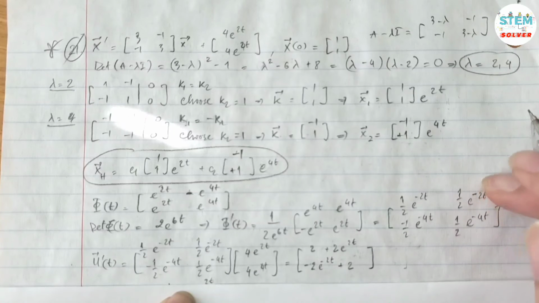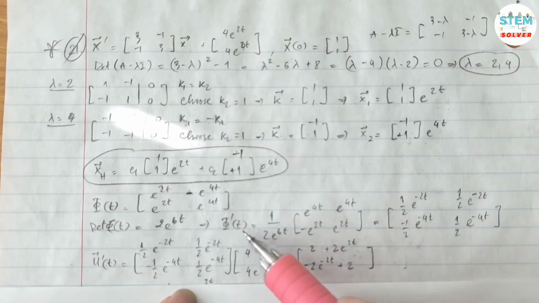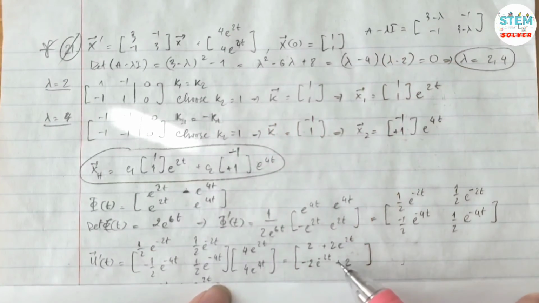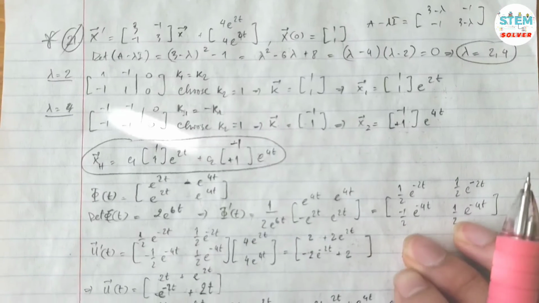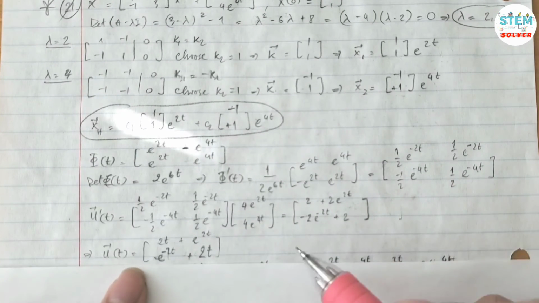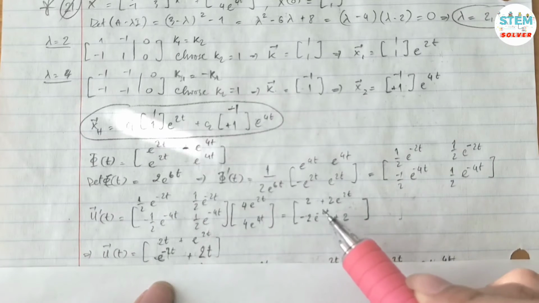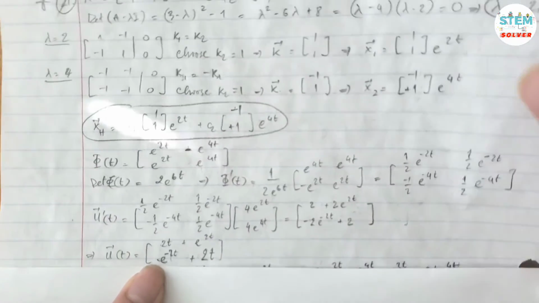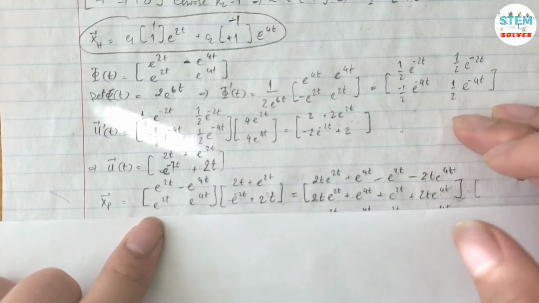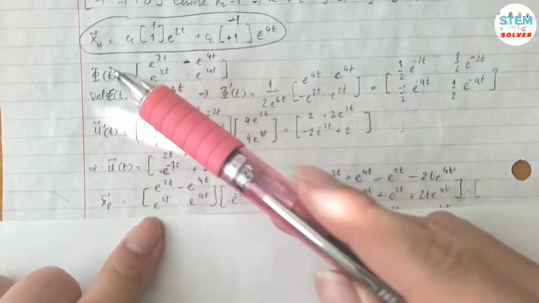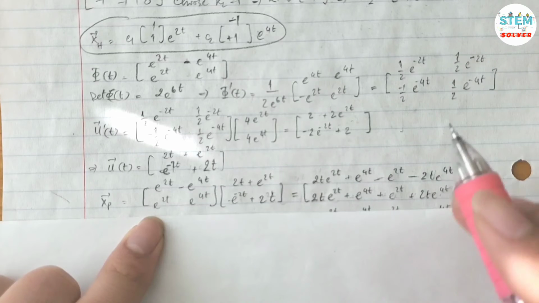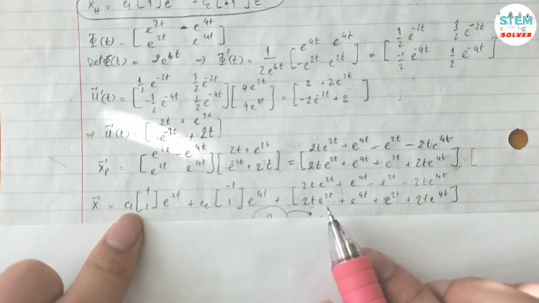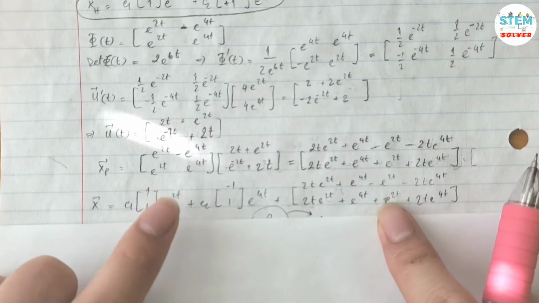Then we are going to find u prime of t, which is equal to inverse phi of t times f of t. What is f of t? F of t is this matrix. Multiply them together, which gives me this matrix. Then after you have vector u prime, you need to integrate this one to get vector u. Okay, so that's easy. Now for your non-homogeneous part, it is equal to phi of t times u of t, which is this matrix. Then your general solution is equal to non-homogeneous part, which is x_p, plus homogeneous part.